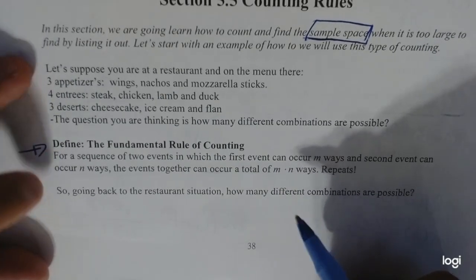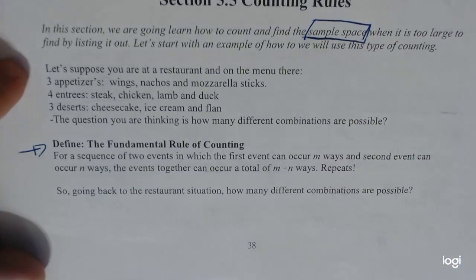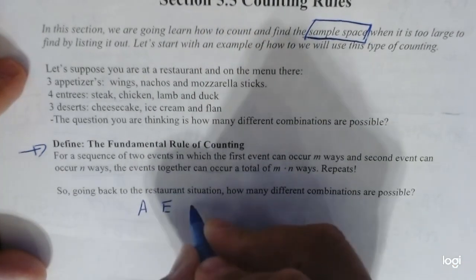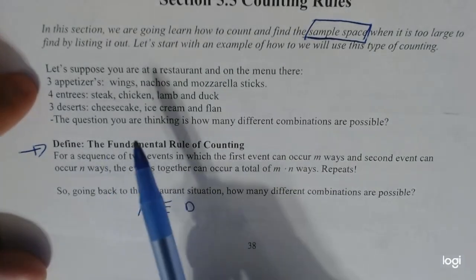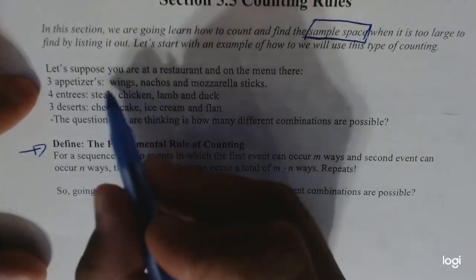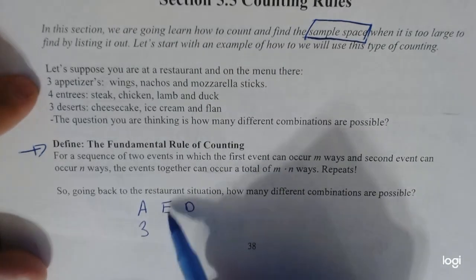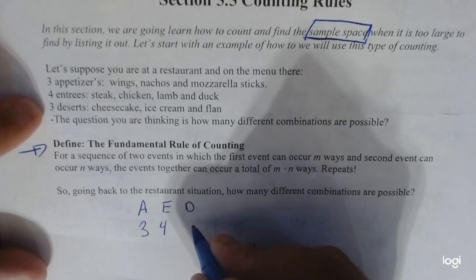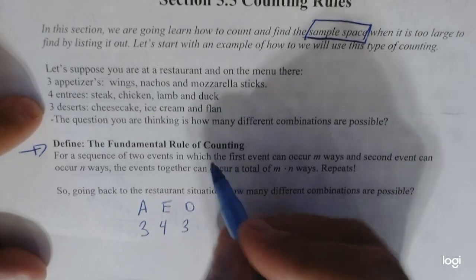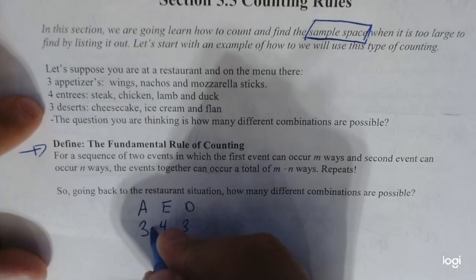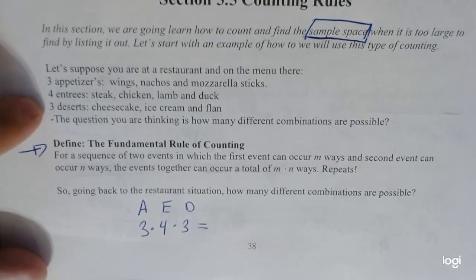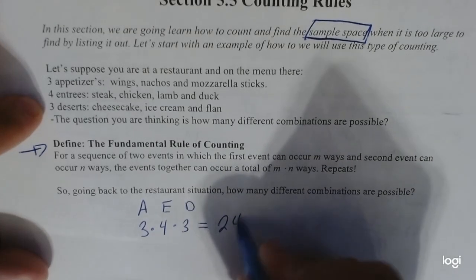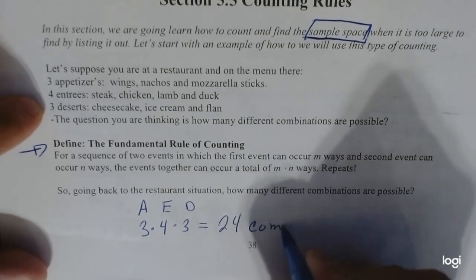Going back to our example, let's figure out how many combinations are possible. We look at how many appetizers, entrees, and desserts we have. For appetizers, we can choose from 3. For the entrees, we can choose from 4. For desserts, we can choose from 3. According to this method of counting, all I do is multiply the choices we have individually to get our end result. So 3 times 4 times 3 gives you a total of 24 combinations.